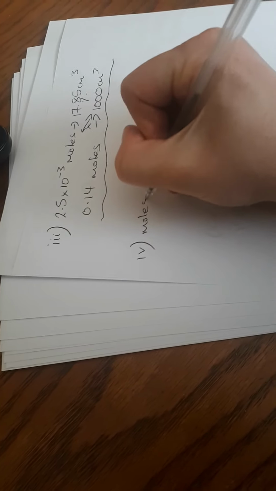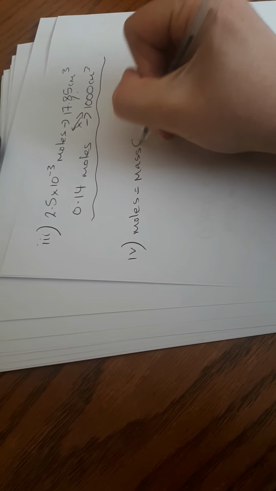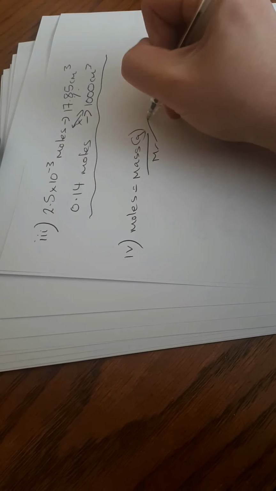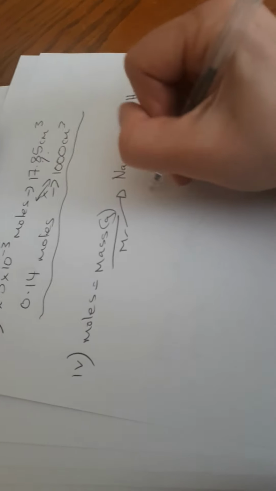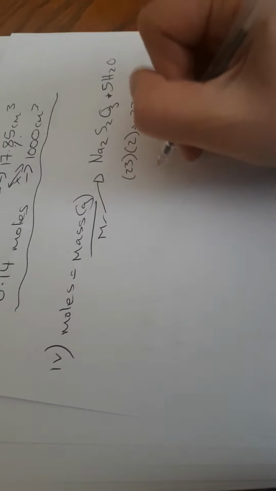And the final part of the question then is the concentration of sodium thiosulfate in grams per litre. So moles equals mass in grams divided by my MR, and I'm given in the question it is Na2S2O3·5H2O. So that is 23 by 2 plus 32 by 2 plus 16 by 3 plus 5 times, and it is 1 by 2 plus 16.